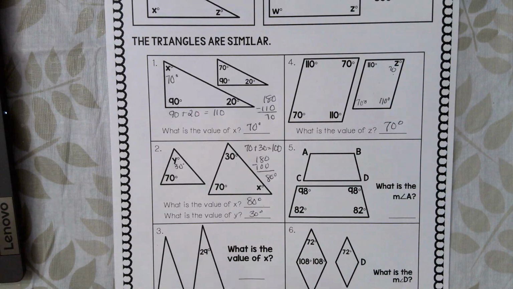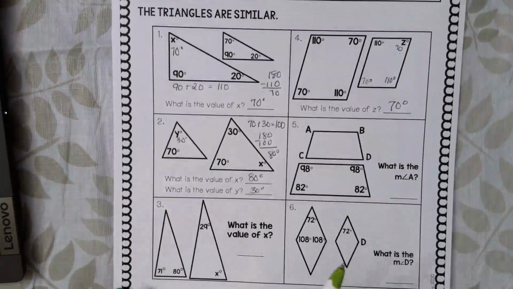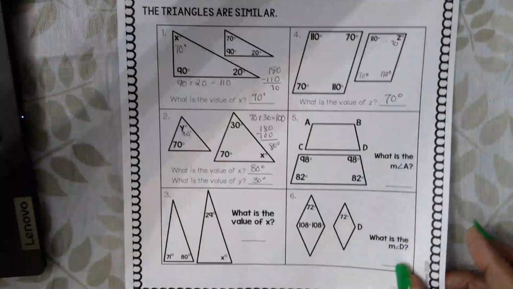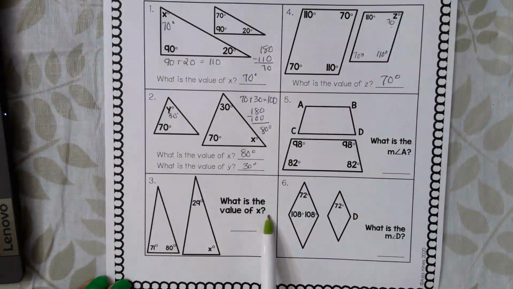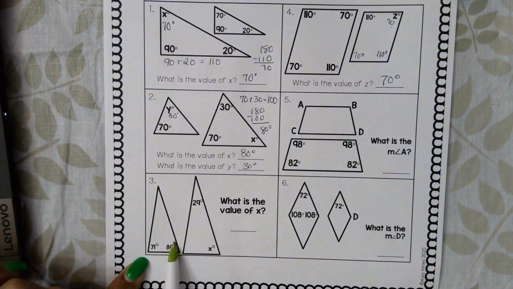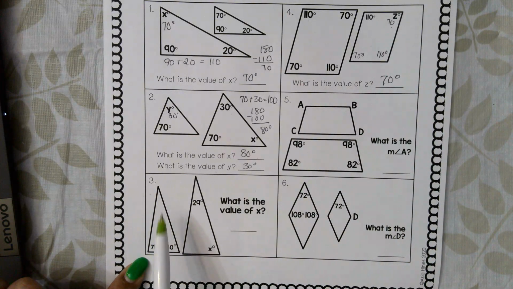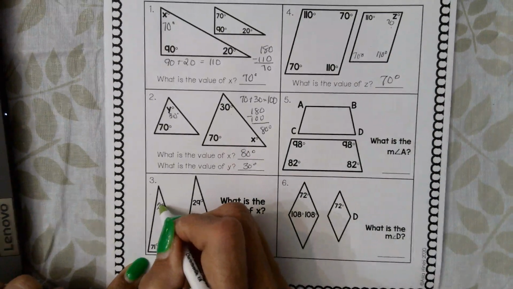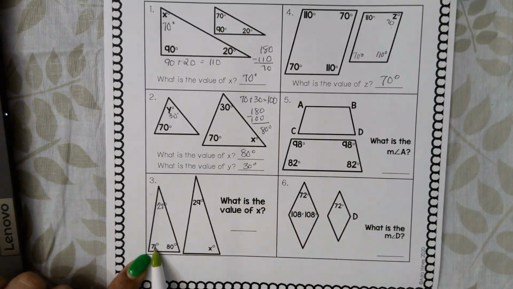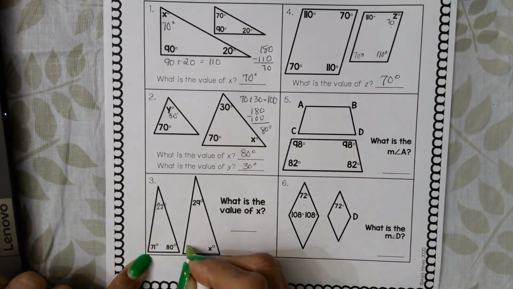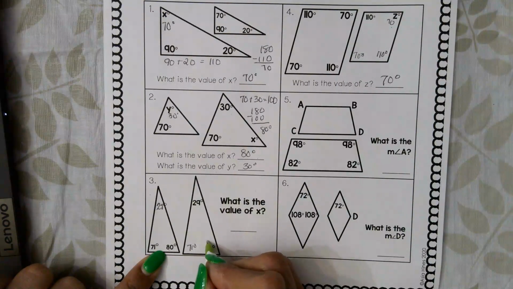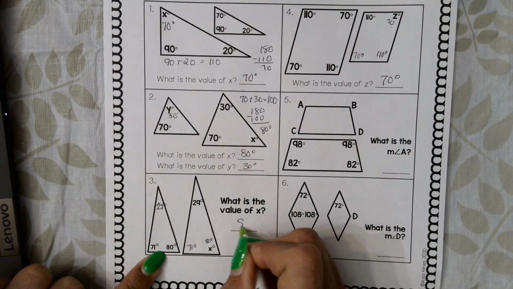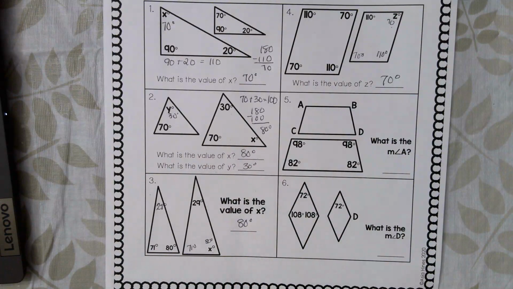I'm going in order now. I'm going to number 3. Okay? What is the value of x? So if I was to cut this small triangle out, put it inside this large one, this is 29. So what is this one going to be? 29. All right? If this is 71, what is this one going to be? 71. So then if this is 80 degrees, what is x? 80. My little degree symbol.